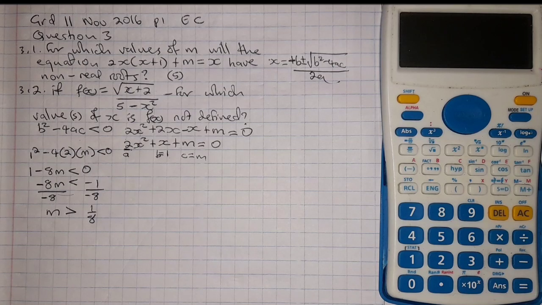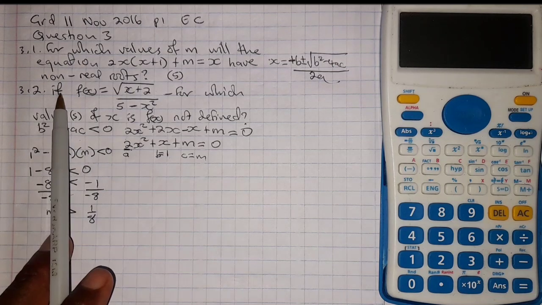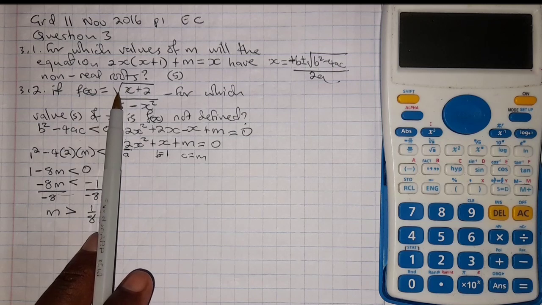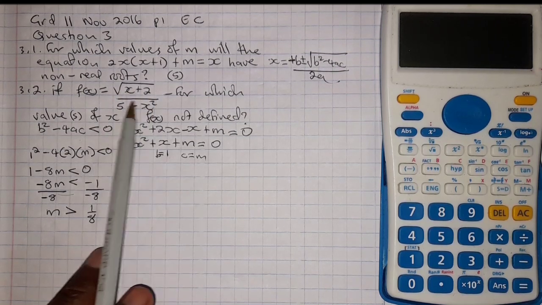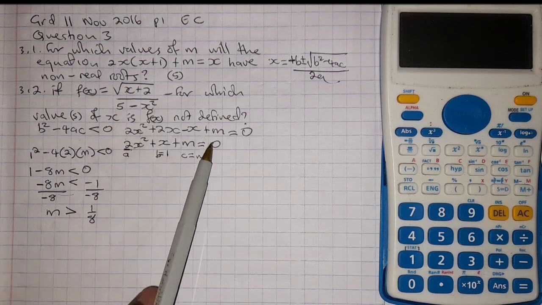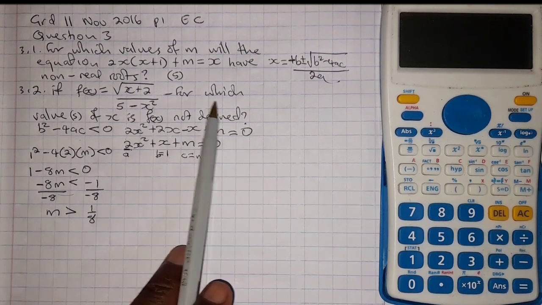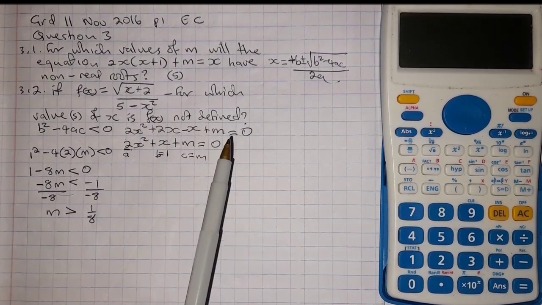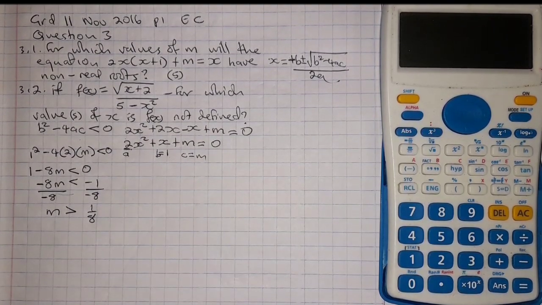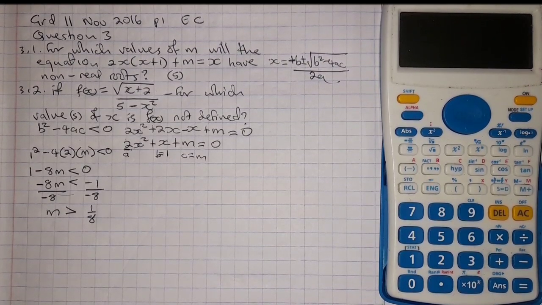And then the second question now: if f of x is equal to the square root of x plus 2, all over 5 minus x squared, for which values of x is f of x not defined? There are only two ways through which this function can be undefined.